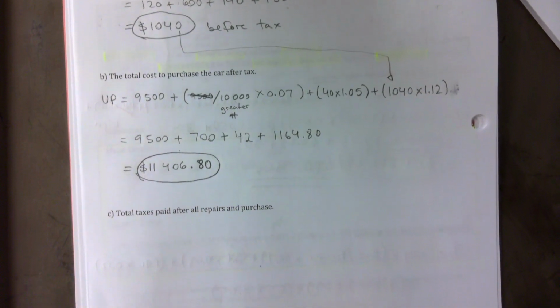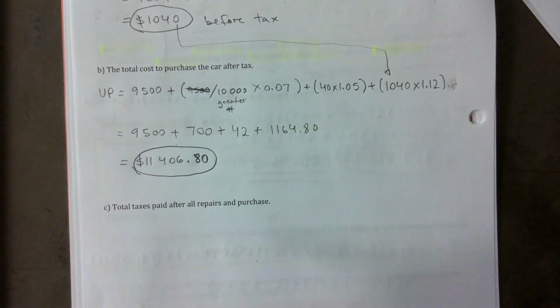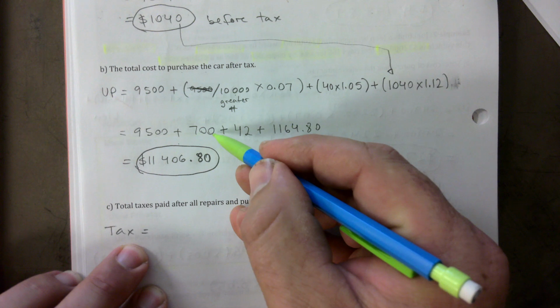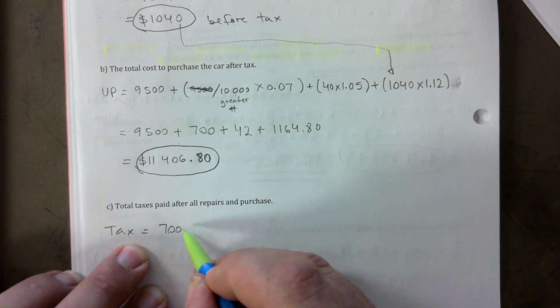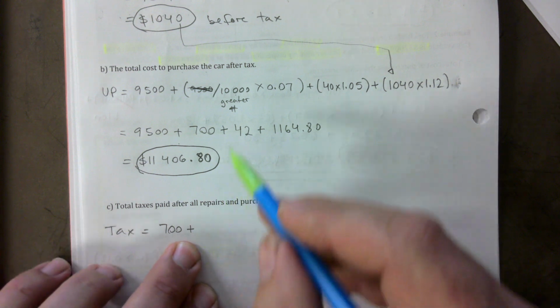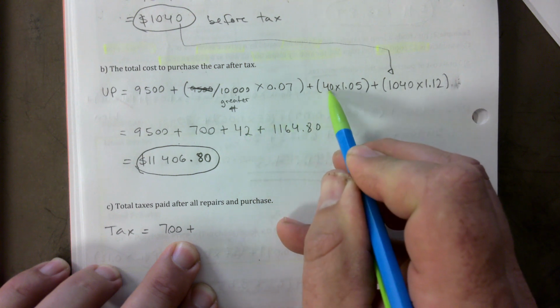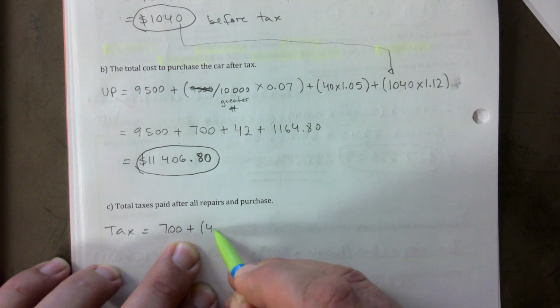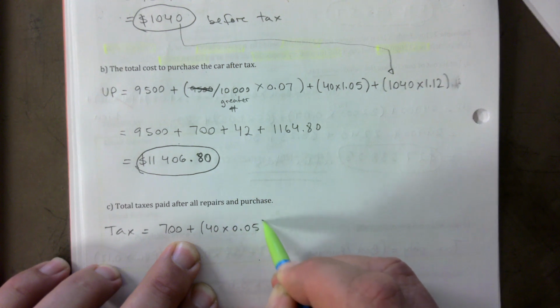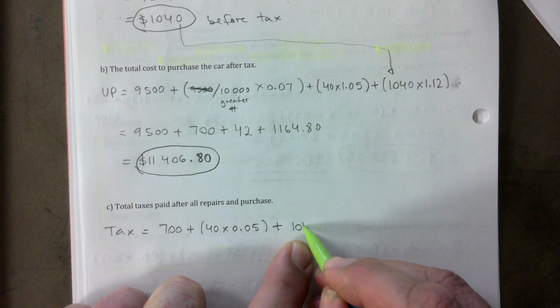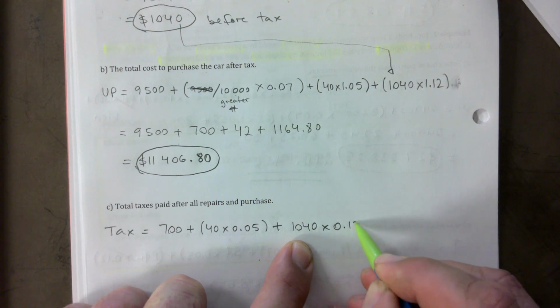And last but not least, total taxes paid after all repairs have been done. I'll just show you the shortcut. This is how I do it. Because I already did the work up here, it's going to be the 700 plus how much taxes did we add to the safety. Super easy here. But in case you forgot, we're just going to go 40 times 0.05 plus the parts and labor times 0.12.